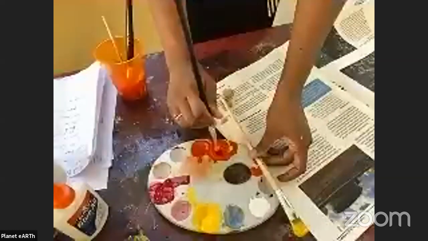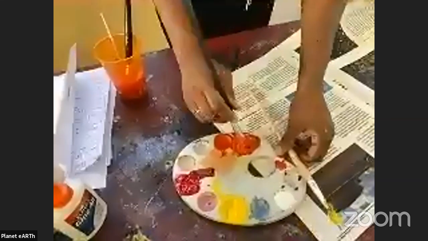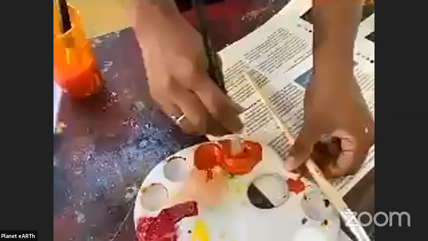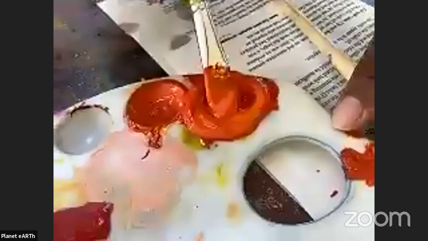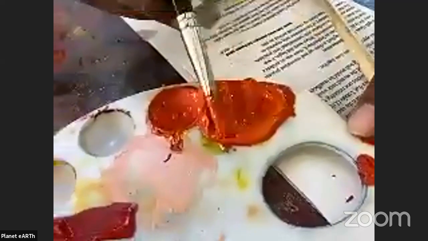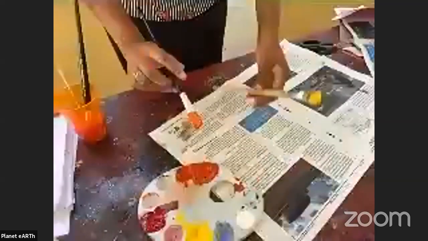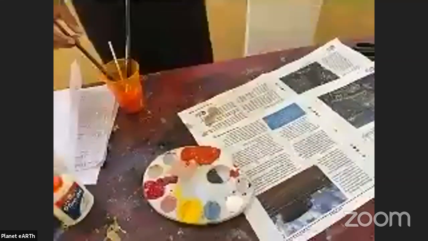To create a yellow-orange. And as you can see, it's getting lighter. And I would just keep adding yellow to that until I feel comfortable with the yellow-orange color. So that's what you would do.